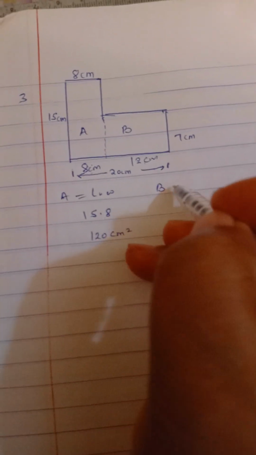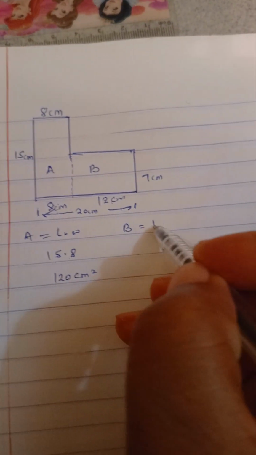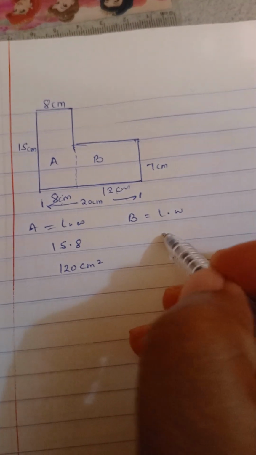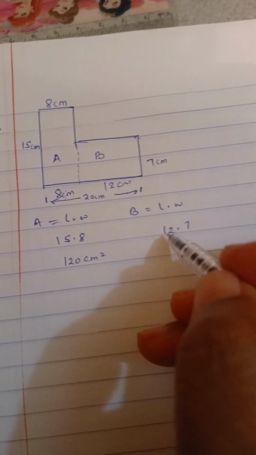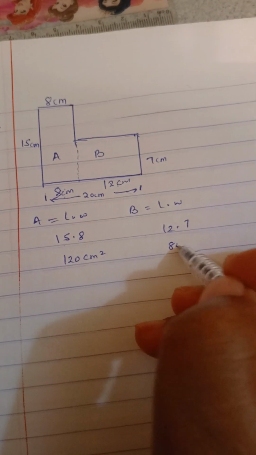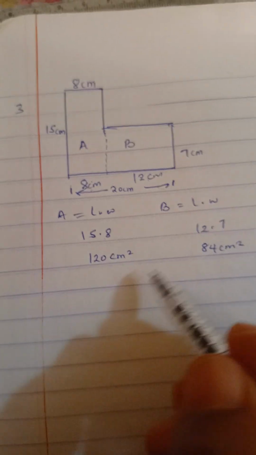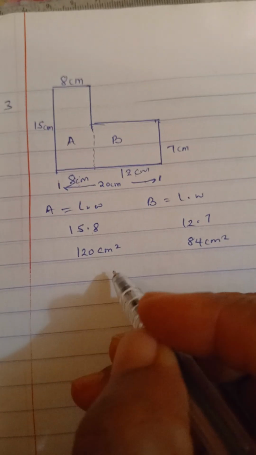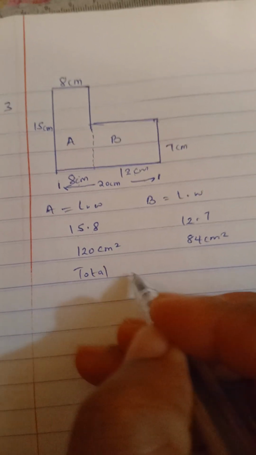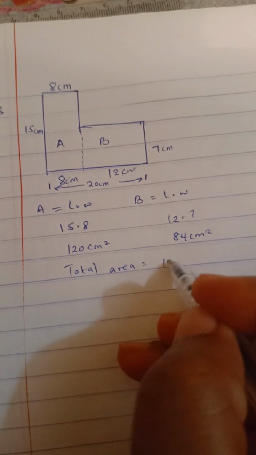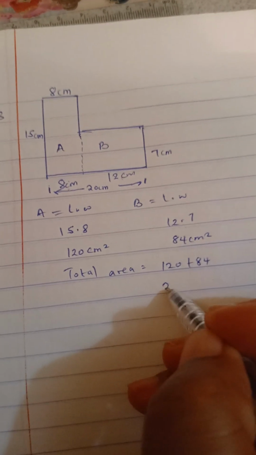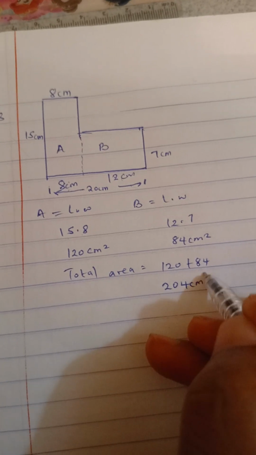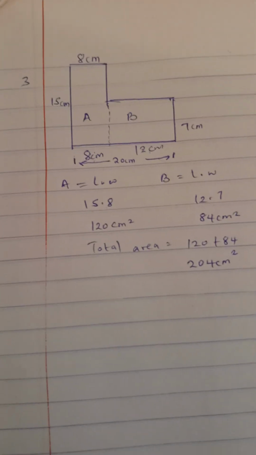Now let's go to B. To get the area, the length will be 12 centimeter while the width is 7 centimeter. When I multiply them together, I will get 84 centimeter square. Now for me to get the total area, I need to add the two areas together. That is, total area is equal to 120 plus 84, which will give me 204 centimeter squared. So that is how to get your number 3.